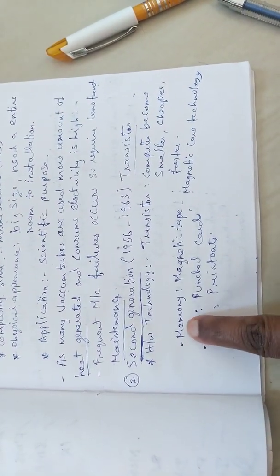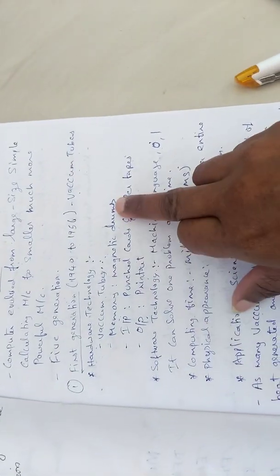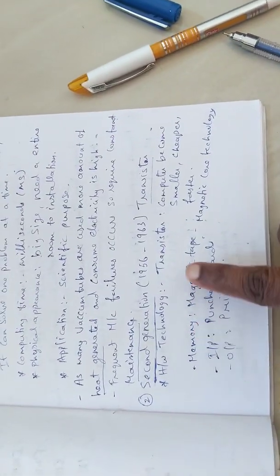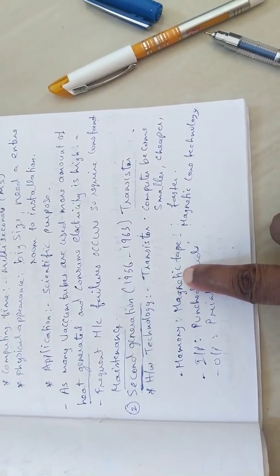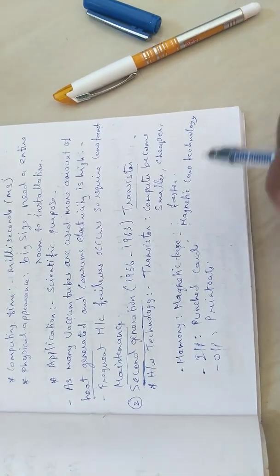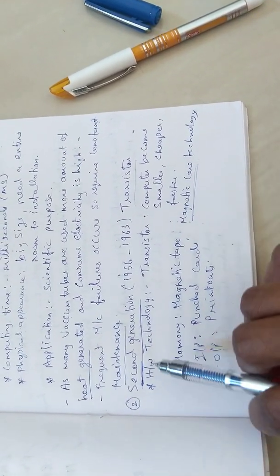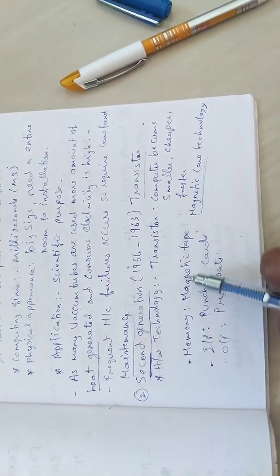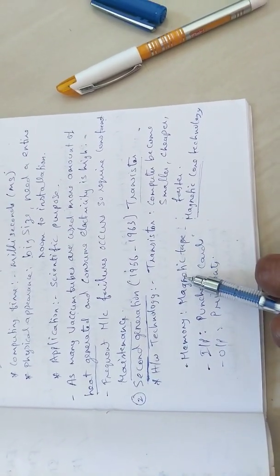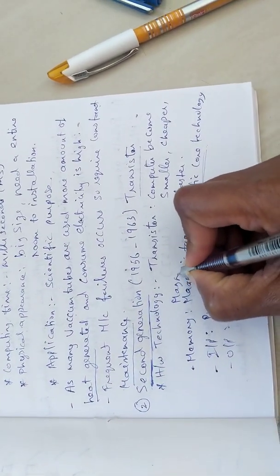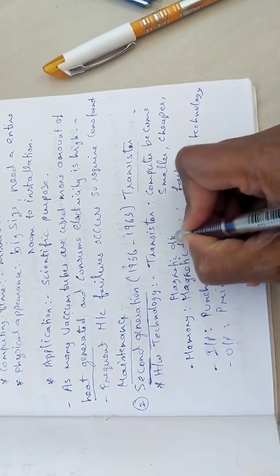Next, the memory. Here, what I said, they were using magnetic drums and all. Here, instead of drums, they were using magnetic tapes and discs. Mainly they were using a technology called magnetic core technology. That technology was applied in the second generation, due to which magnetic tape and magnetic discs were also implemented.